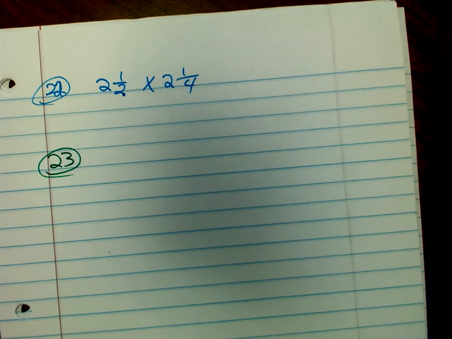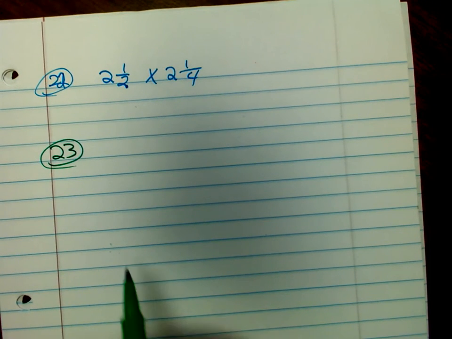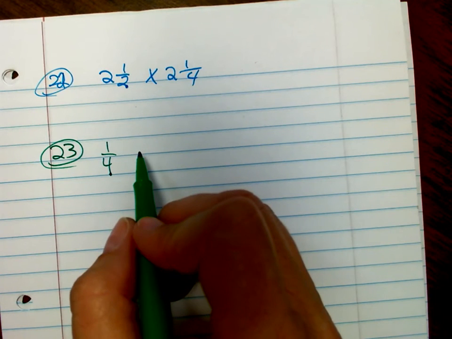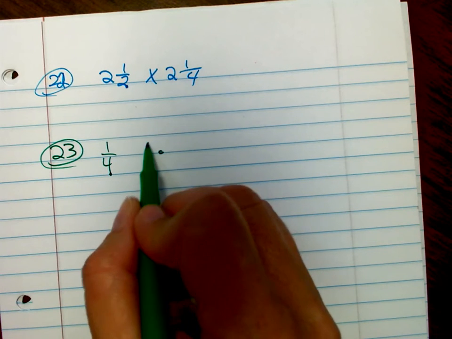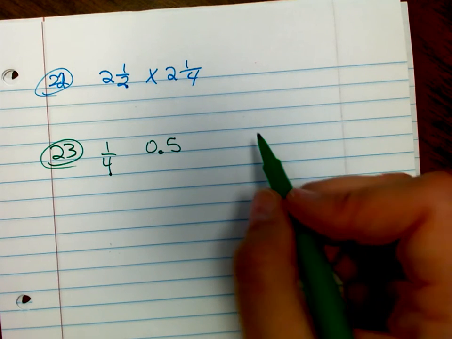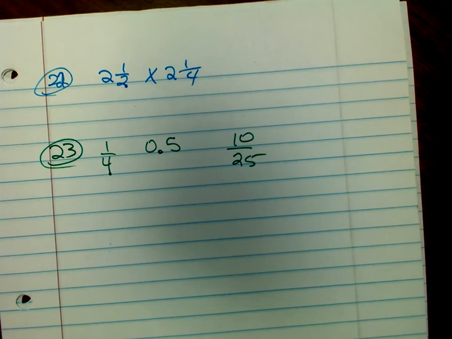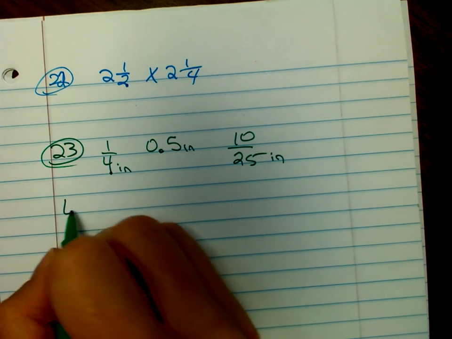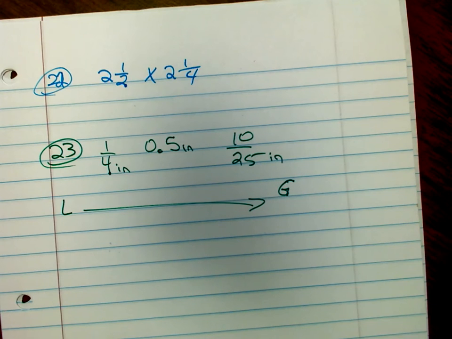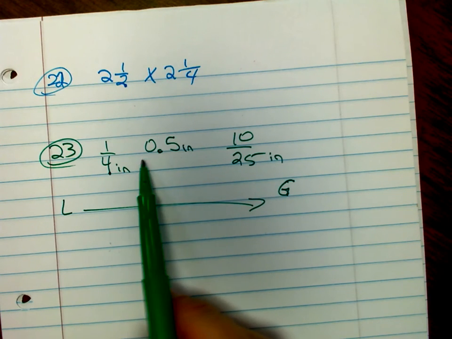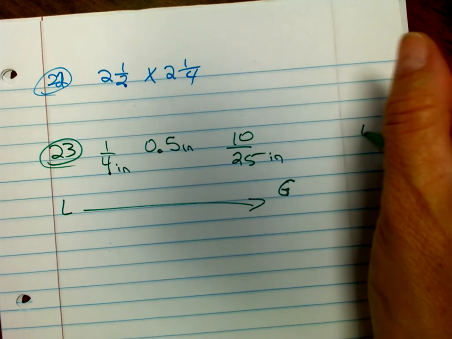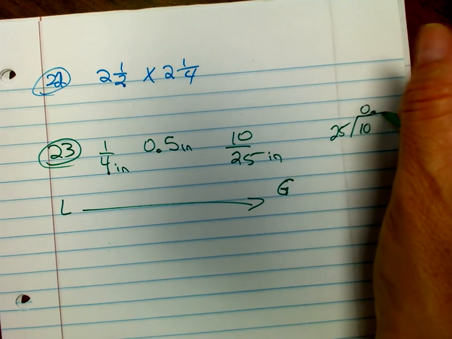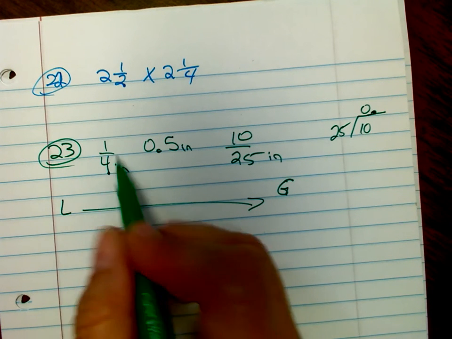23. Order the lengths of 1/4, 5/10, 10/25. All these are inches. From least to greatest. You're going to need to change these into decimals. So this one would be 10 divided by 25 to get your decimal. And I hope you all know what 1/4 is.